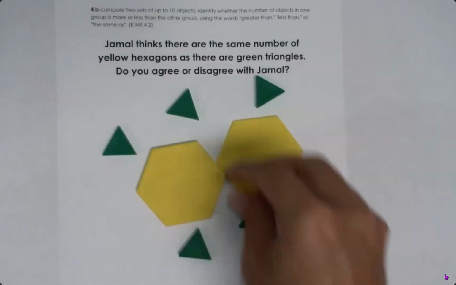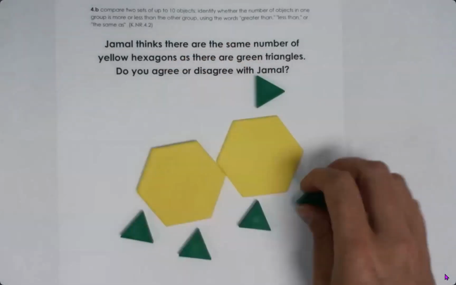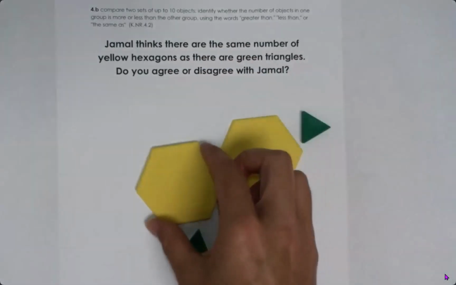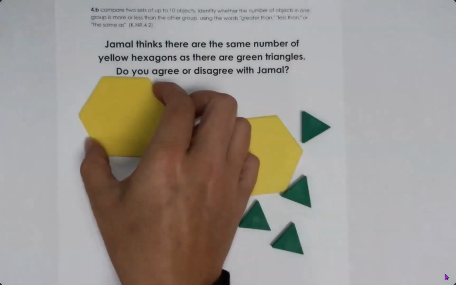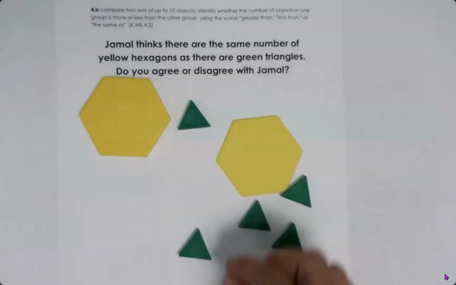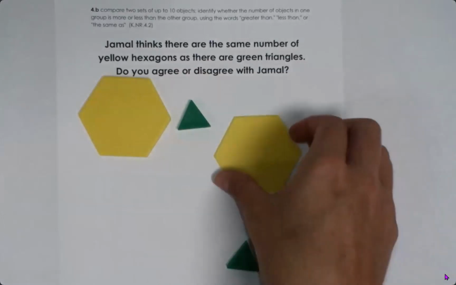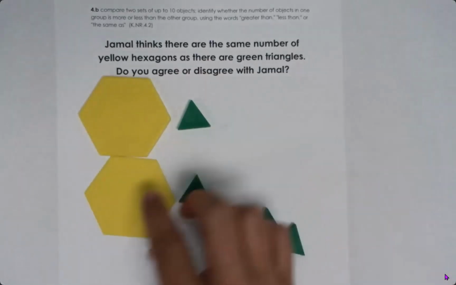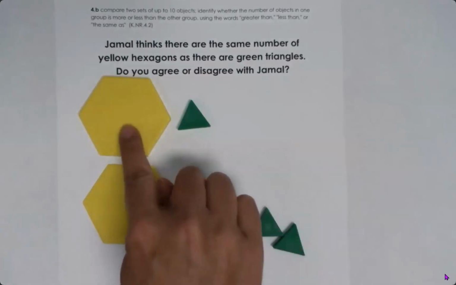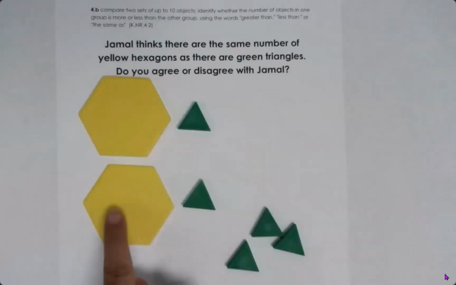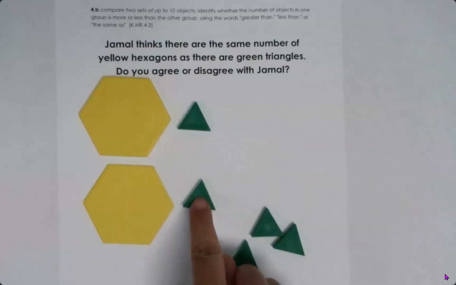So one way I can do this with the matching strategy is to pair one of the yellow hexagons with one of the green triangles. So I would show students, here's a yellow hexagon, and I'm going to match it with a green triangle. And I'm going to continue to do this. So here's another yellow hexagon, and I'm going to match it with a green triangle. So far I have one yellow hexagon, one green triangle. I have another yellow hexagon, another green triangle.